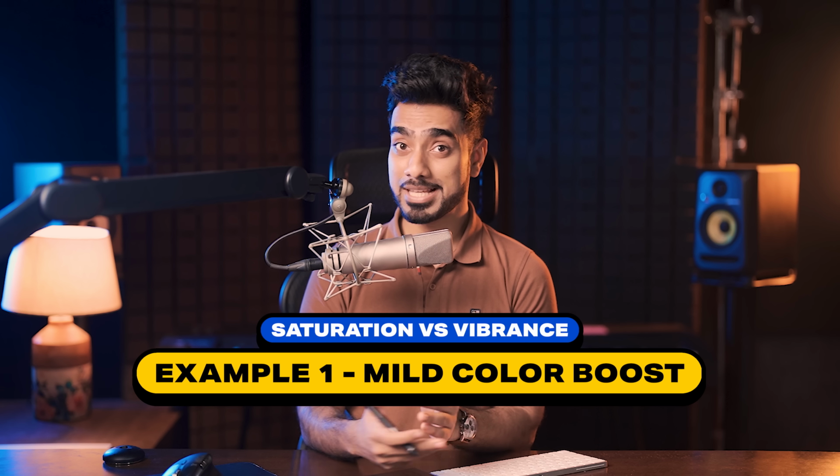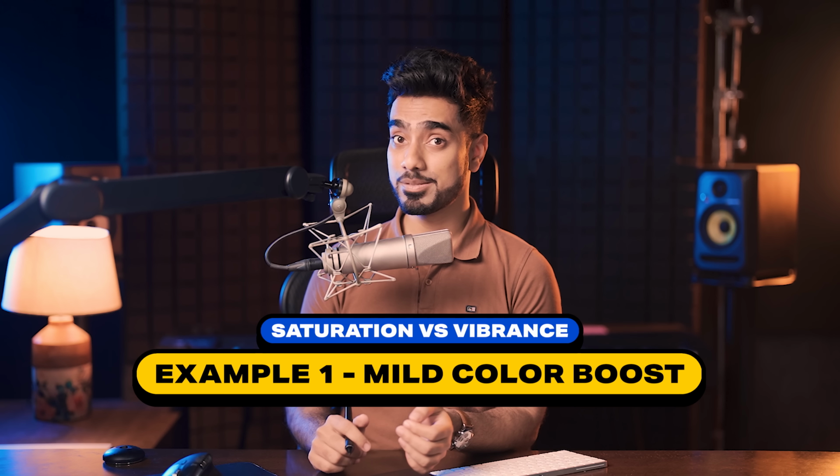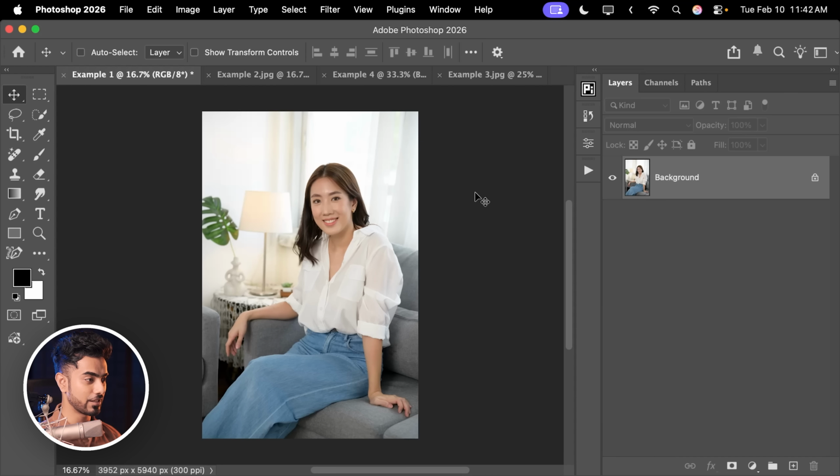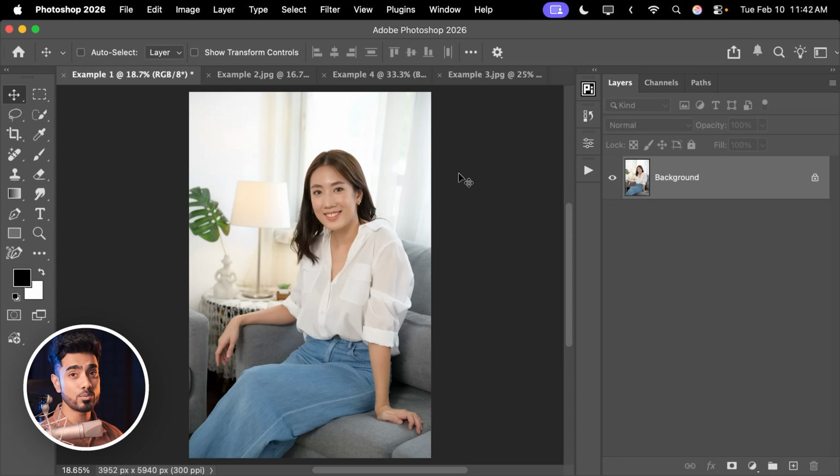So on paper, saturation sounds worse and vibrance much better because vibrance is smarter. However, sometimes in life, you need dumb tools that do exactly what you want. Let me share with you an example here. In this case, all I want to do is to boost the colors throughout. I don't want it to be that smart.